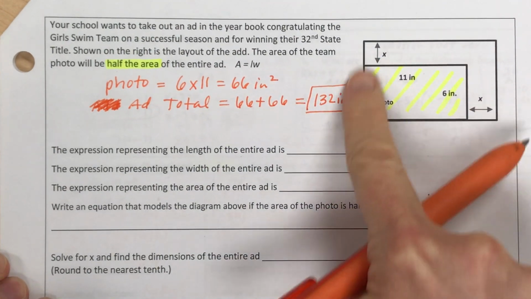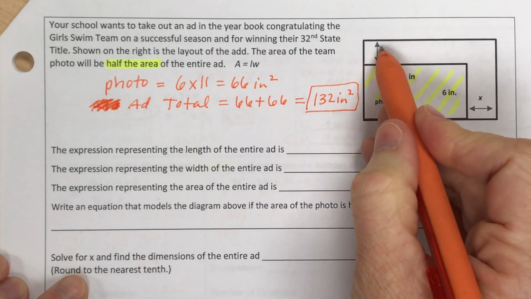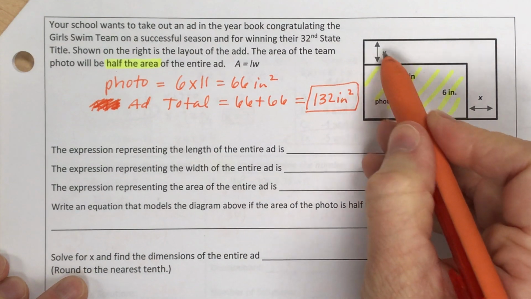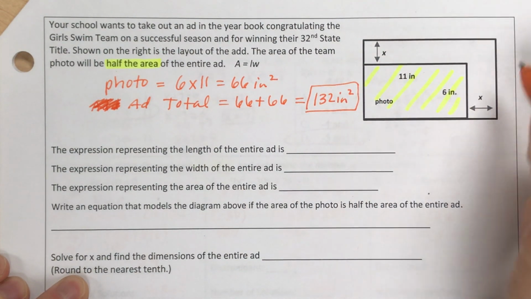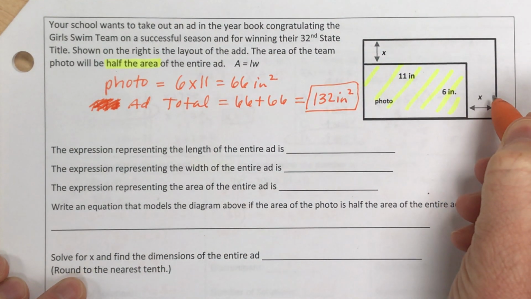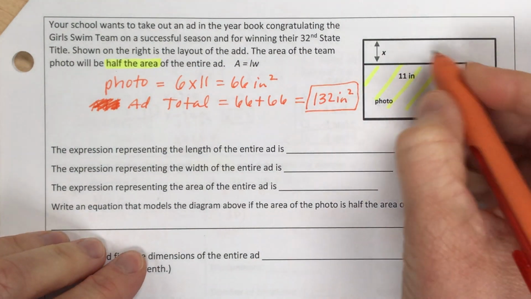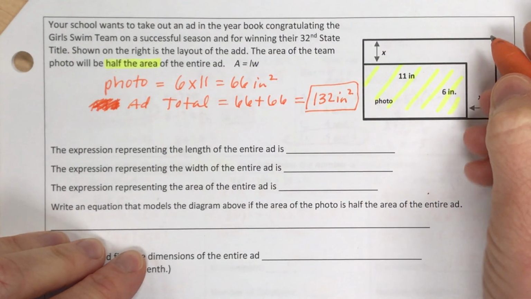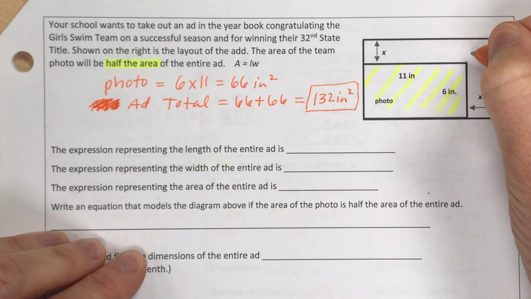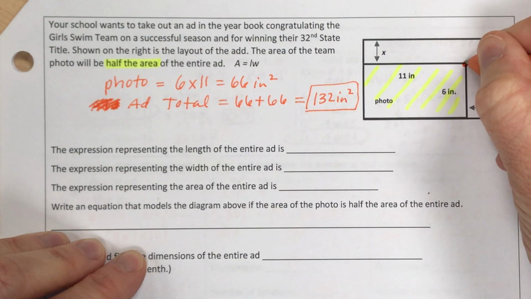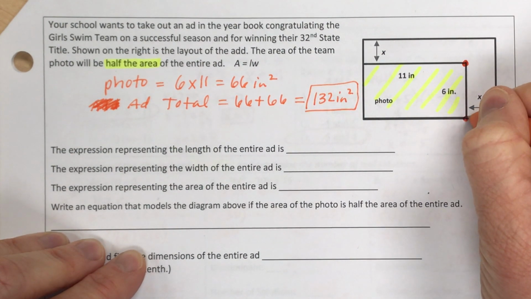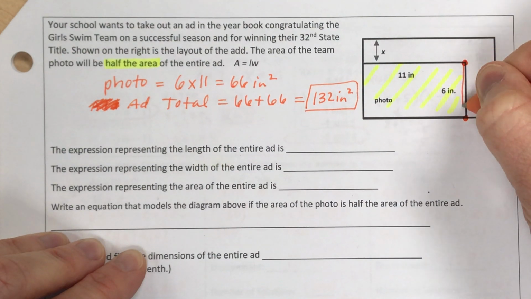Now looking at this picture over here, it says there's going to be this dimension of x given up above your photo, and then a dimension of x on the right side of the photo. And so the total distance from this point on the rectangle to this point is a total of 6 inches.